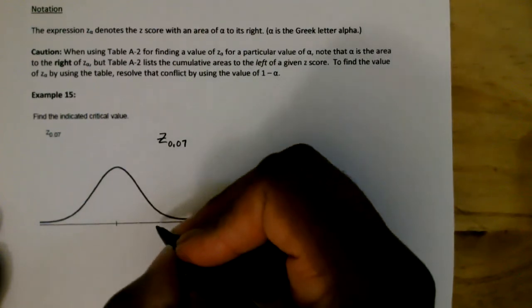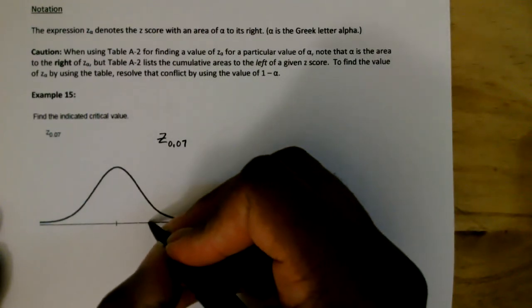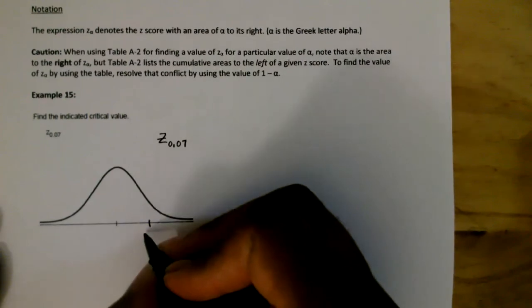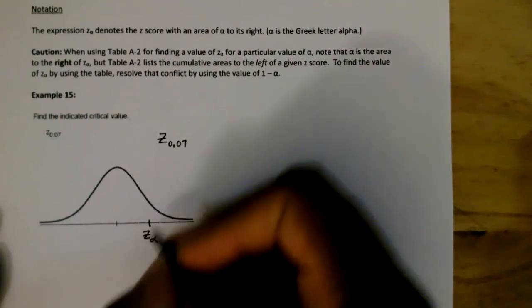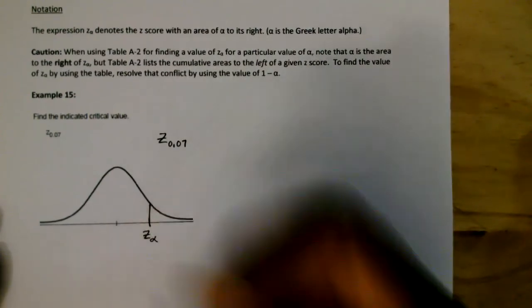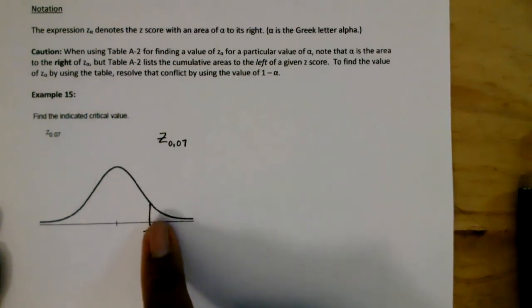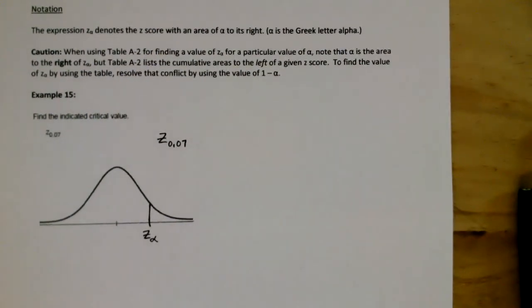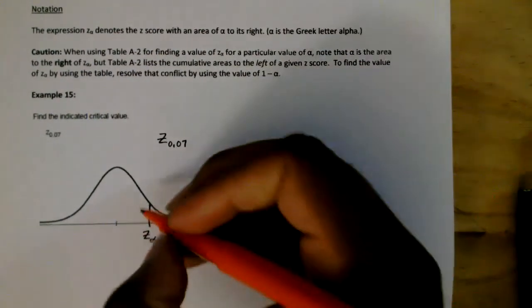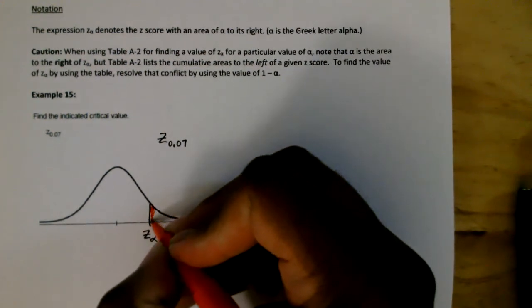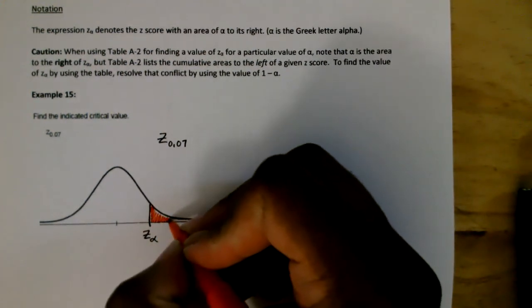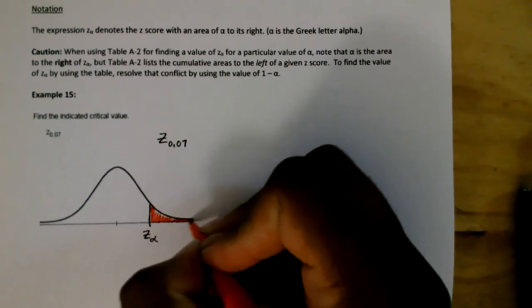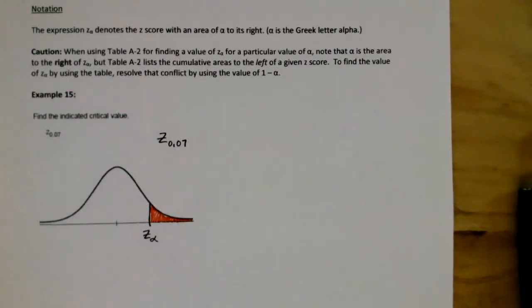So in this case here, this represents the area to the right because of the definition. It denotes a z-score with an area of alpha to its right. So here's the area to the right, and that's the 0.07. Okay.